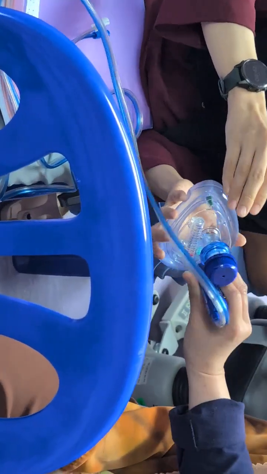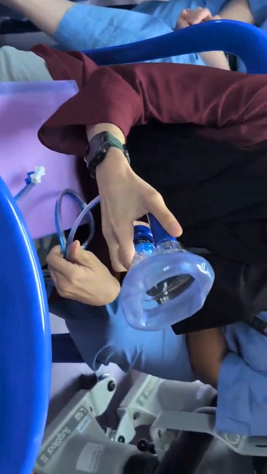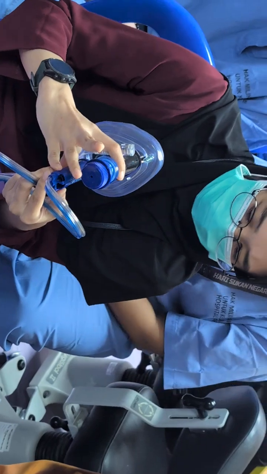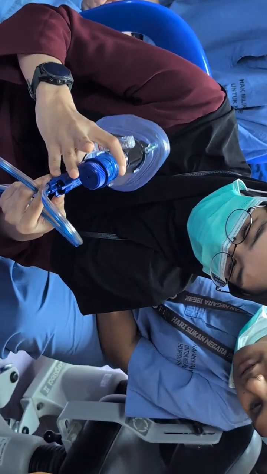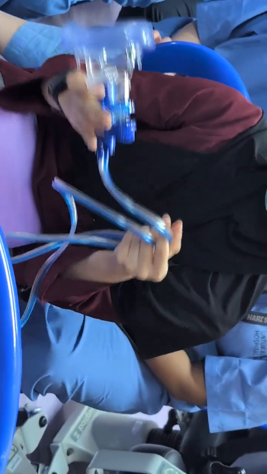Oxygen is okay. How do you strap to the patient? The strap is there, doctor. There is a usual strap. Did you bring the strap? No. Okay, never mind, it's fine. If you don't mind, can you sit down? I'll show it to you.